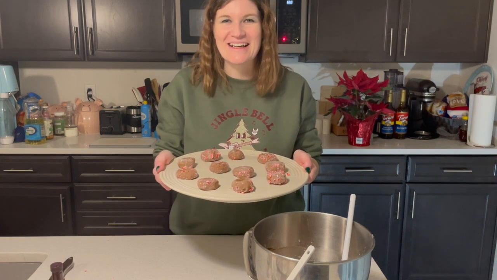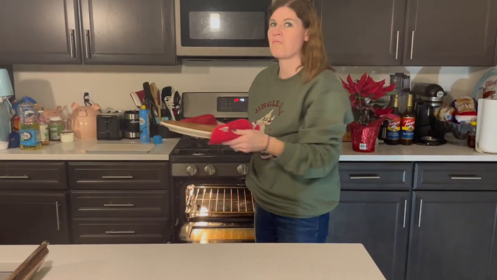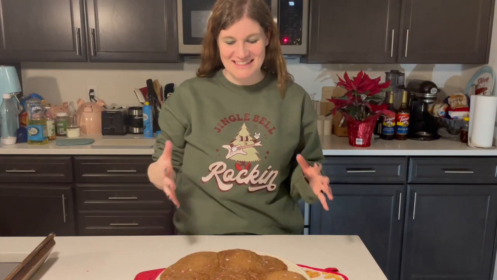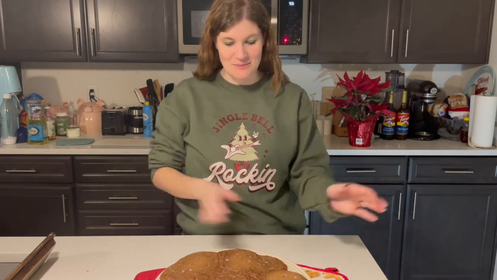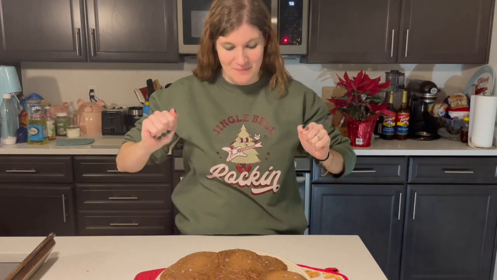All right, here is our first set of cookies. I'm gonna go ahead and bake them and we will be back shortly for a taste test. So as you can see, these spread out so much more than I imagined them to. So I have extra dough.